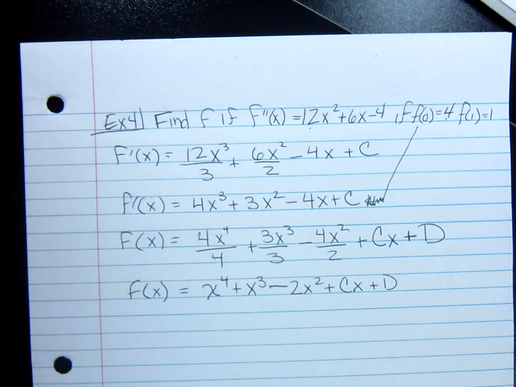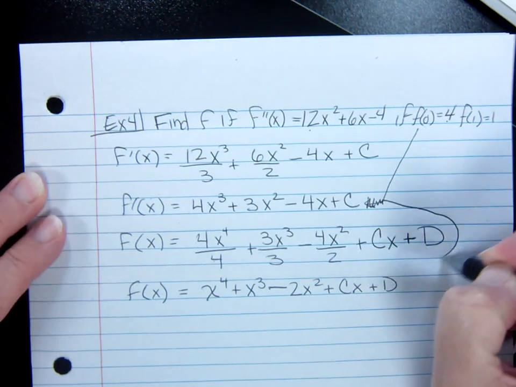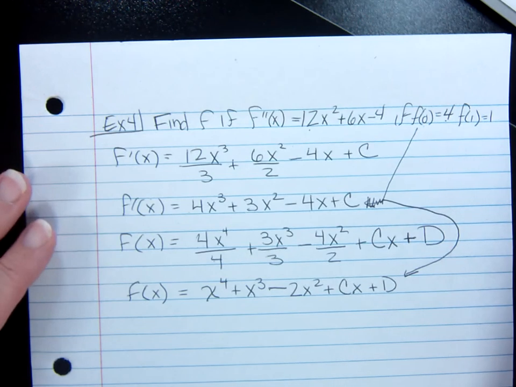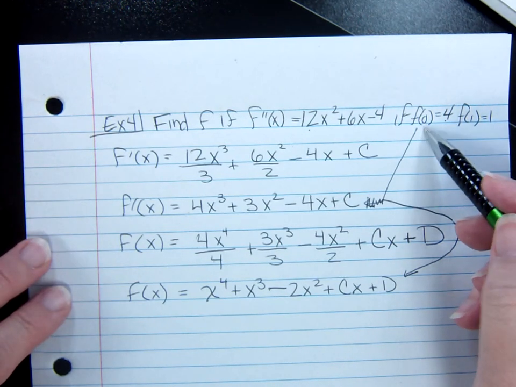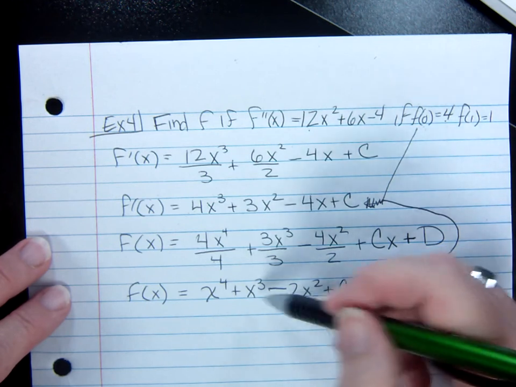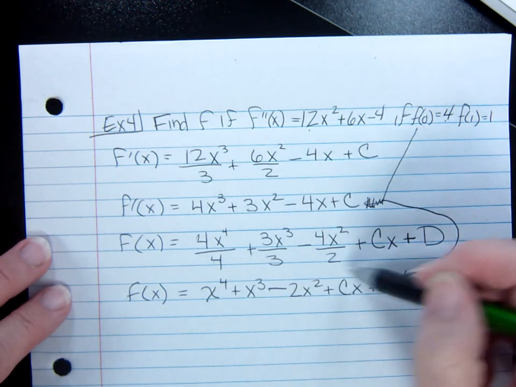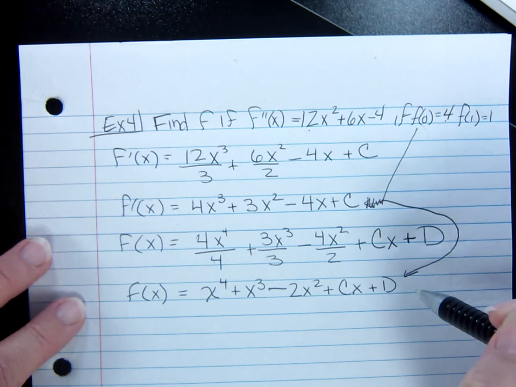Now I can use the information that I have to solve for c and d. And I really want to take particular attention to the f of 0 because I know that I can put 0 in for x, and that will help me get rid of the c value here to first solve for d. So let's do that.